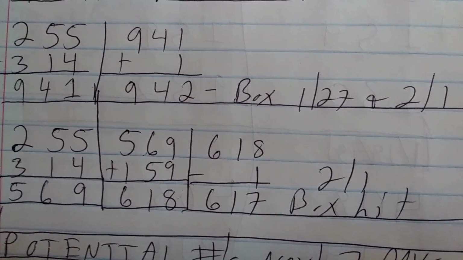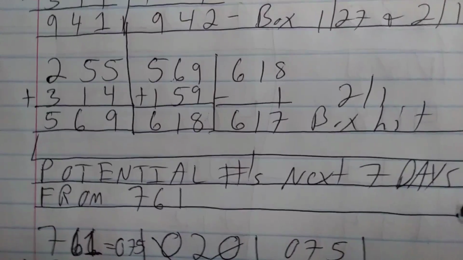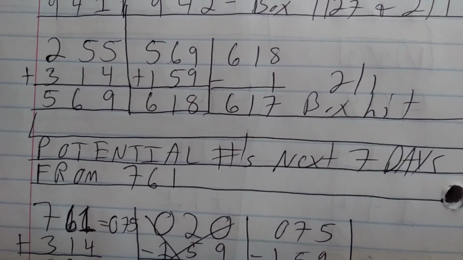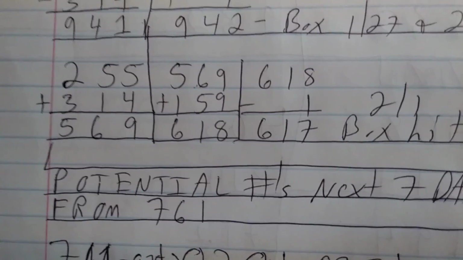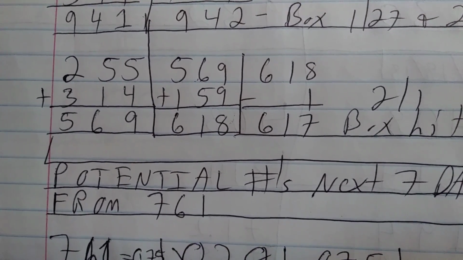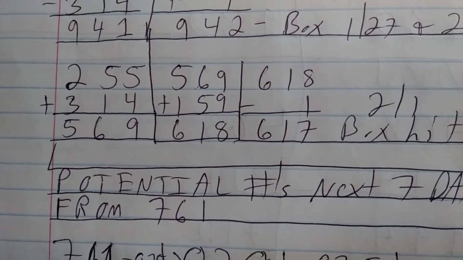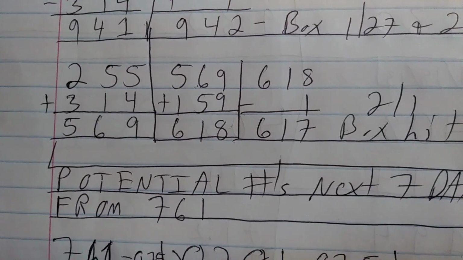You're going to also add on 314 to 255. So 2 plus 3 is 5, 5 plus 1 is 6, and then 5 plus 4 is 9.